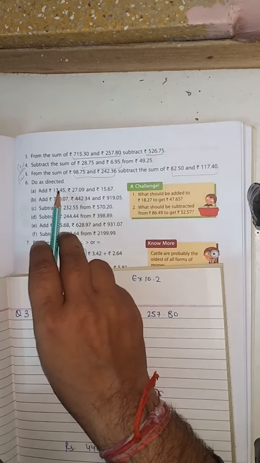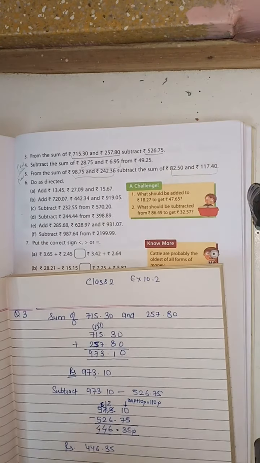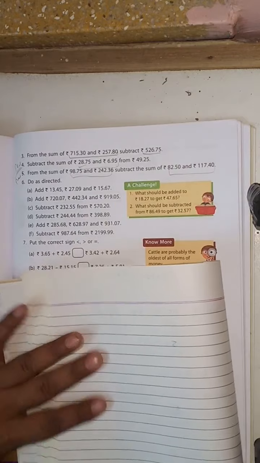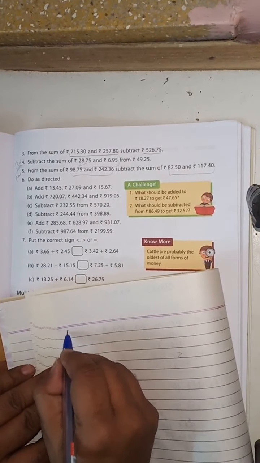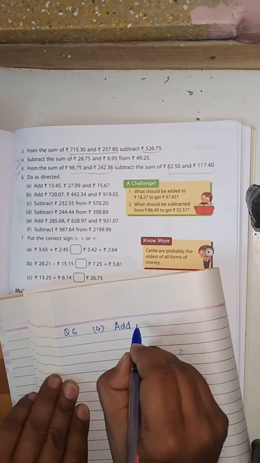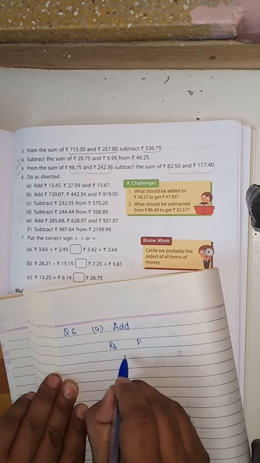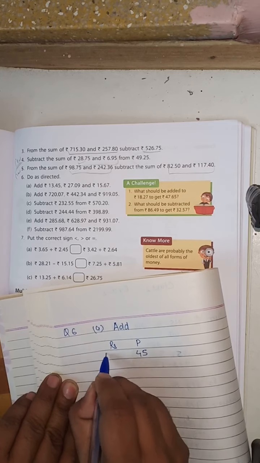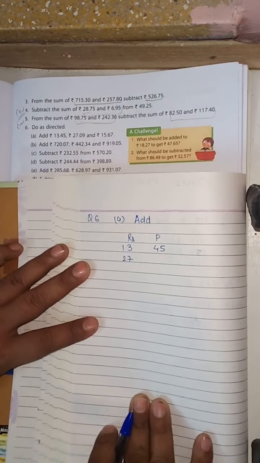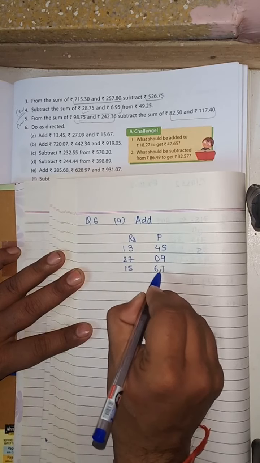Okay, here do as directed. Add this and this and this. We need to add all the three numbers. Correct. So let me do one question for you. Question number 6, A part, that add. Okay, so क्या ऐड करना हमें? रुपीज़ and paise. Here 45 paise 13 rupees, 27 rupees 09 paisa, then 15 rupees and 67 paisa.